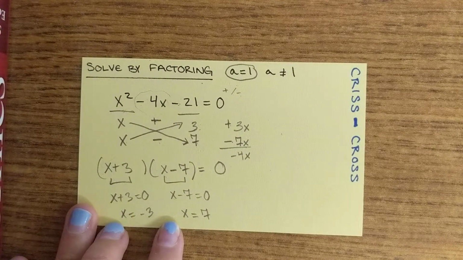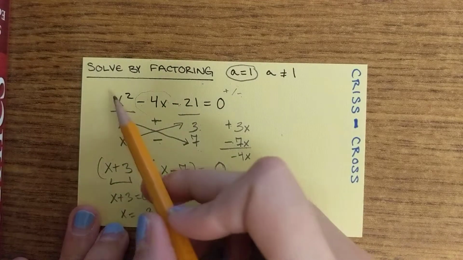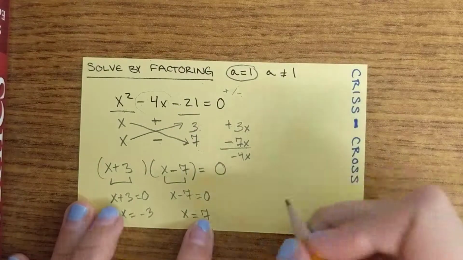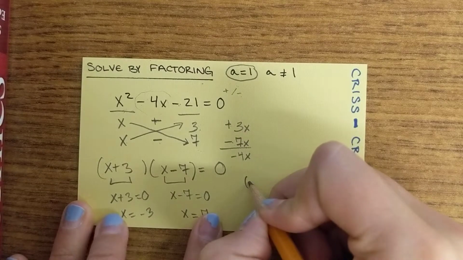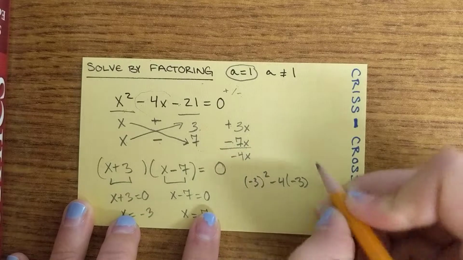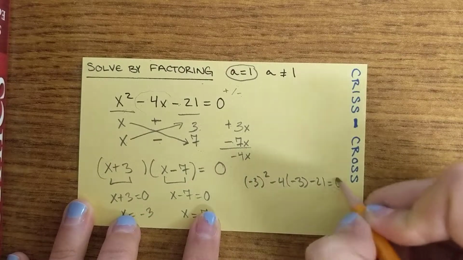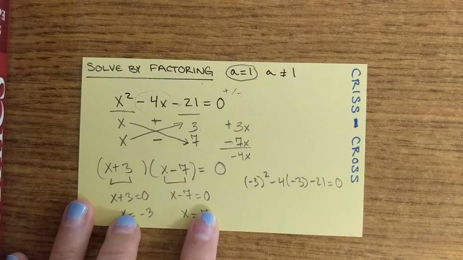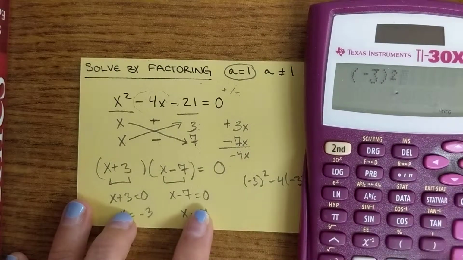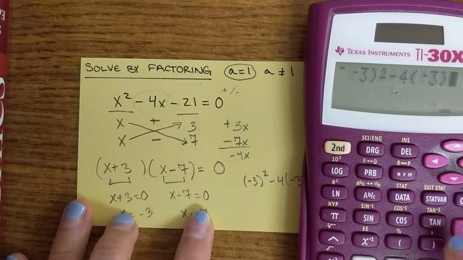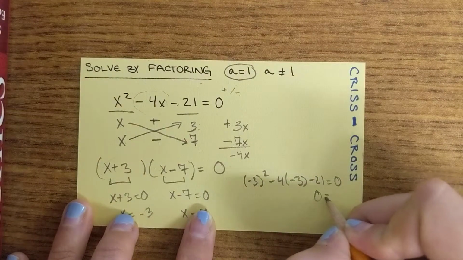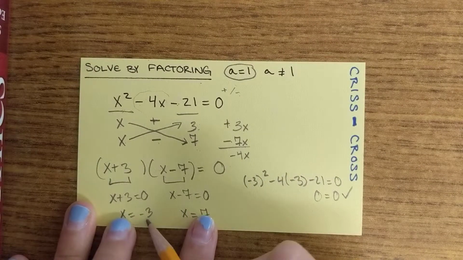If you want to check to see if these are correct, you can plug them into the original equation, and you should get 0 equals 0. Let's try. Negative 3 squared minus 4 times negative 3 minus 21 equals 0. Negative 3 squared. And we get 0. 0 equals 0, so negative 3 is a solution.